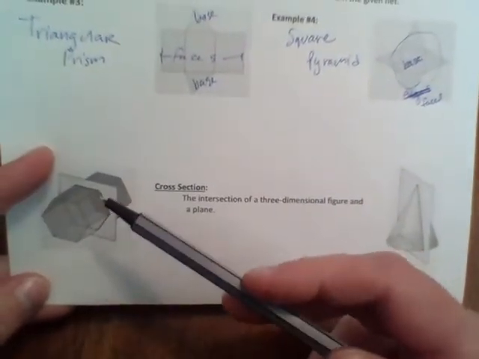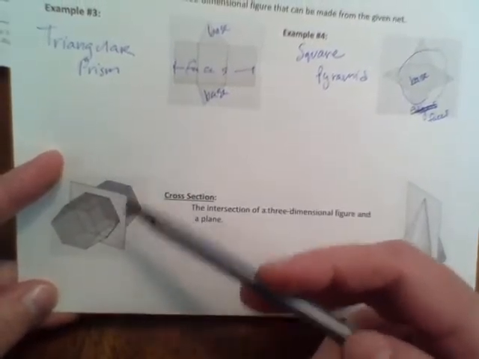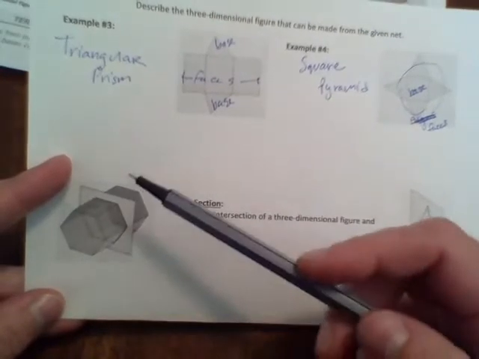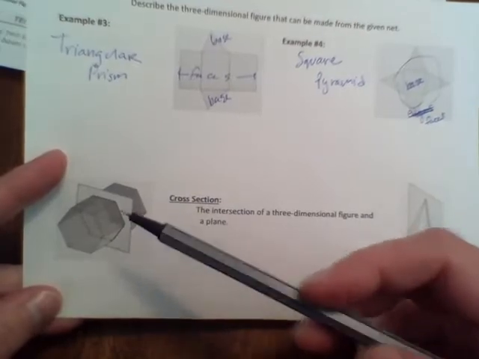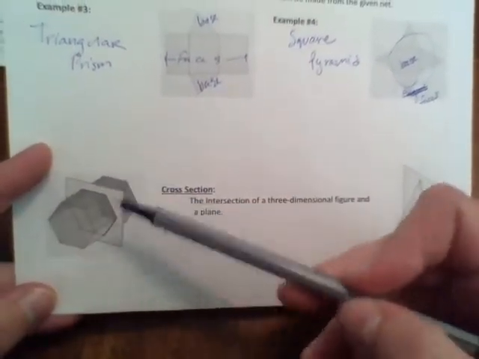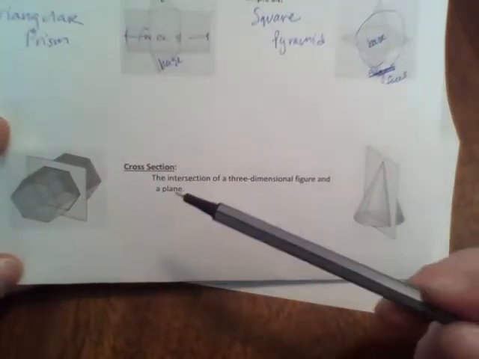All right, our last piece is a cross section. So basically, if you imagine that kinetic sand video where you cut kinetic sand and it makes these nice slices. The idea here is that a cross section is that knife that cuts through that sand, and then you would get a new face. So for instance, if you tilted that knife a little bit, you would end up with a different face than if you tilted it another way, or if you were just straight up and down, parallel to the bases. So a cross section is the intersection of a three-dimensional figure and a plane.